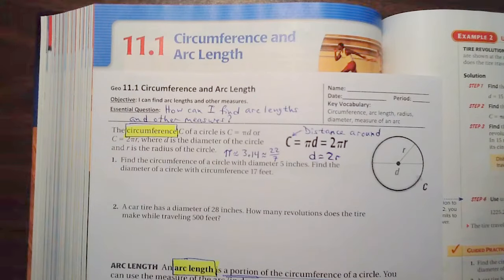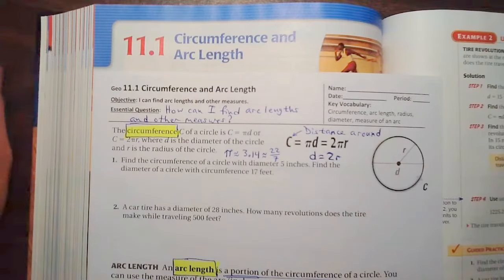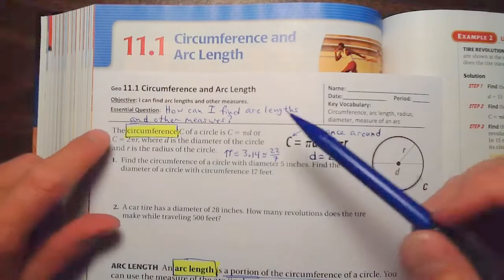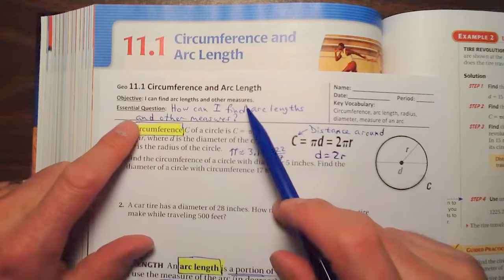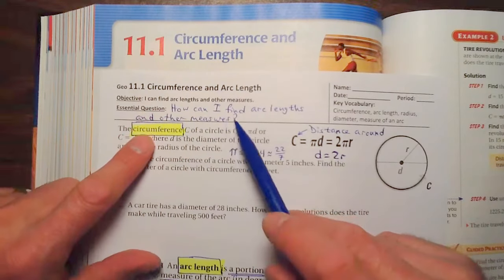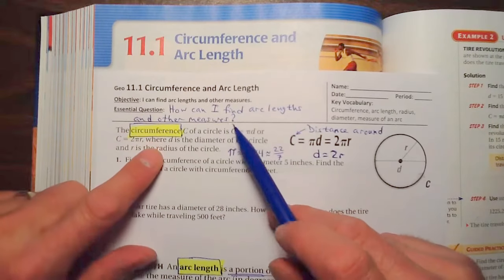Here we go, chapter 11, 11.1, Circumference and Arc Length. Nice to have you along as we walk through this. Our objective is I can find arc lengths and other measures. So our essential question is, how can I find arc lengths and other measures?